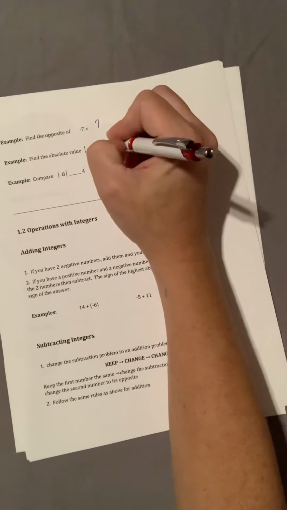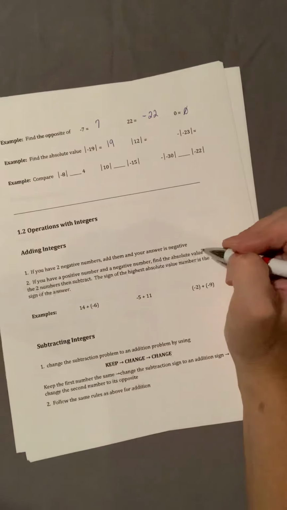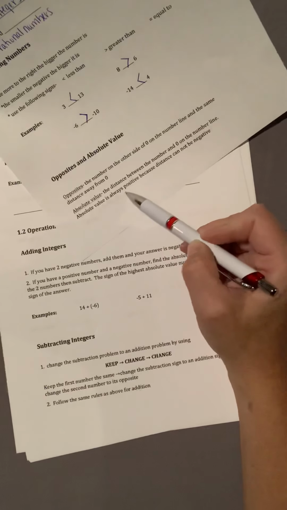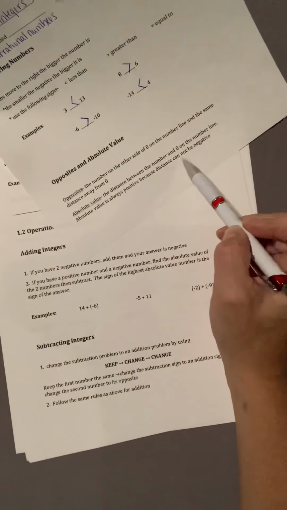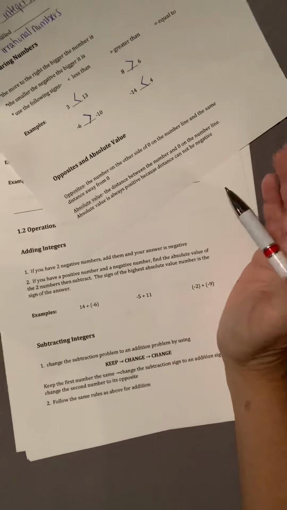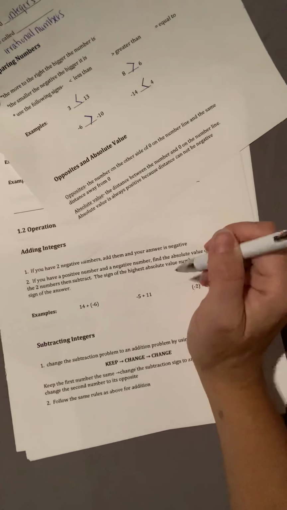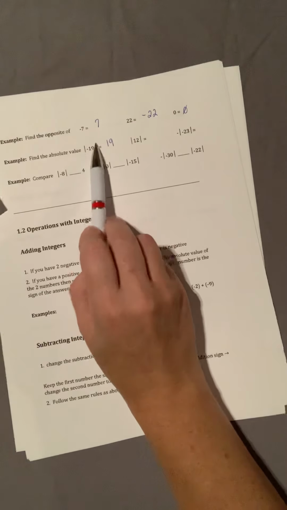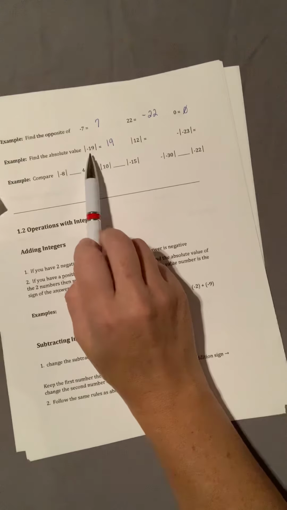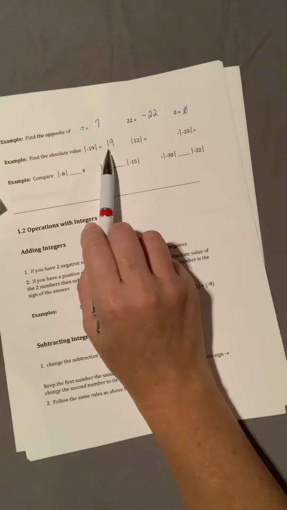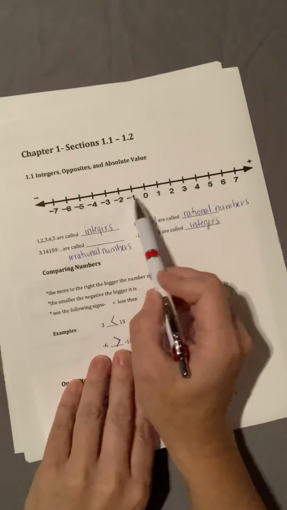Well, your answer is going to be 19. Absolute value is always positive because distance cannot be negative. Like if you walk backwards, you're not walking a negative distance, you're still walking a distance, just backwards. So all these straight bars are asking is how many spaces there are from 0 to -19. There's 19 spaces.